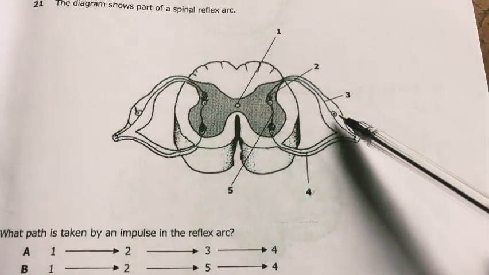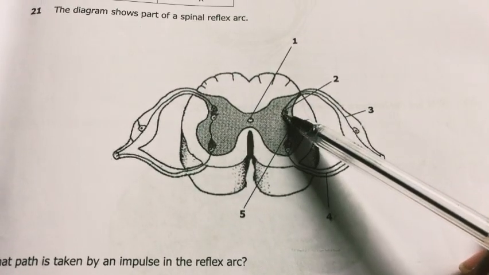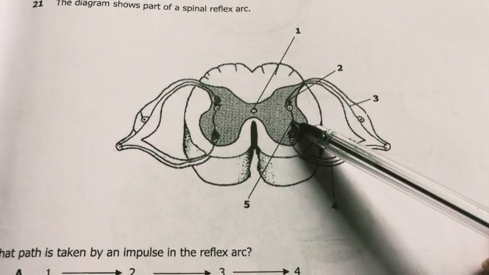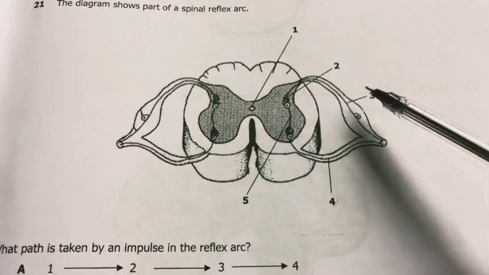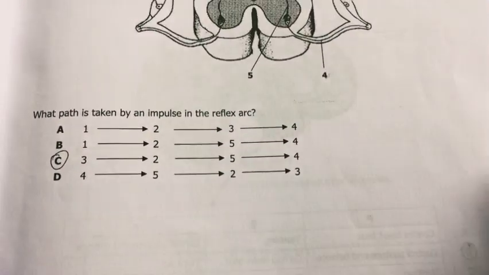Of course, it has to come from the sensory. 3 has to be number 1. Then it has to jump a specific synapse. So 2 has to be number 2. Then flow through the relay or interneuron, 5. So 3, 2, 5, 4. 3, 2, 5, 4. That's our answer.